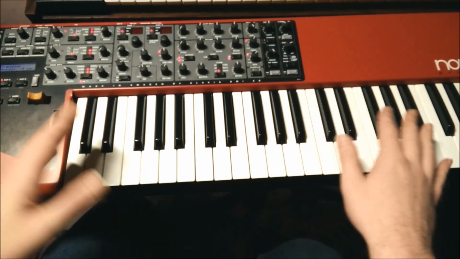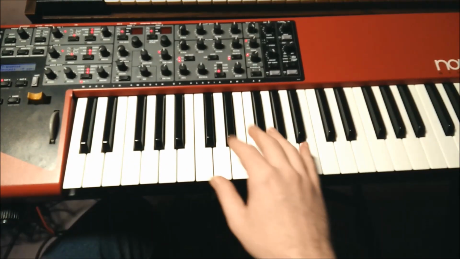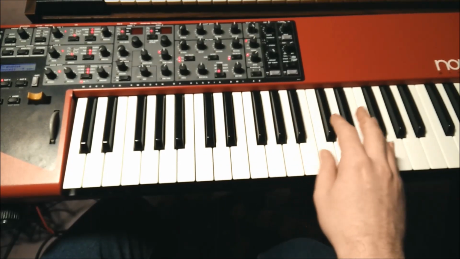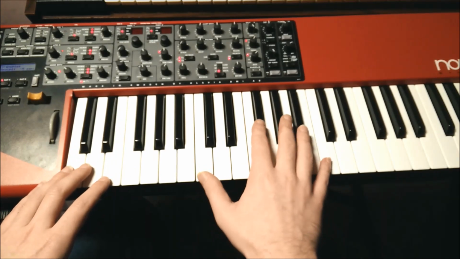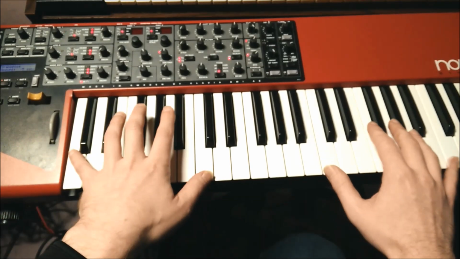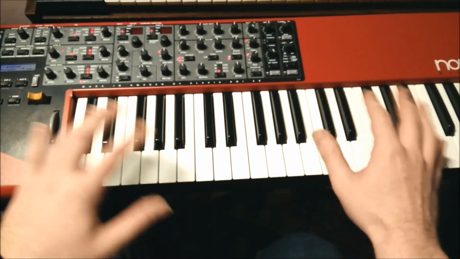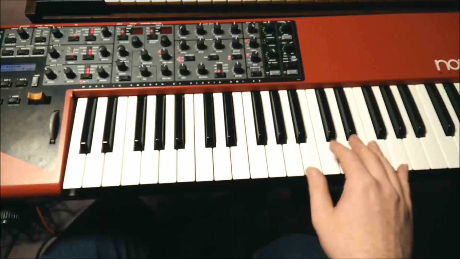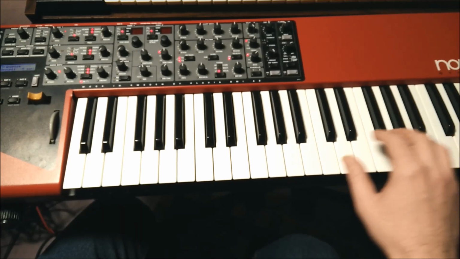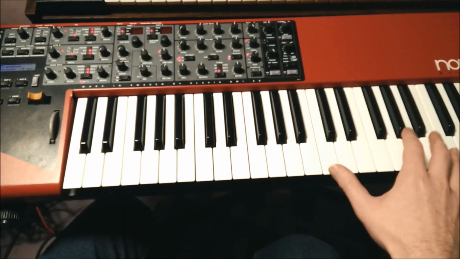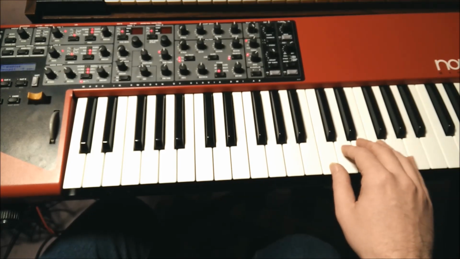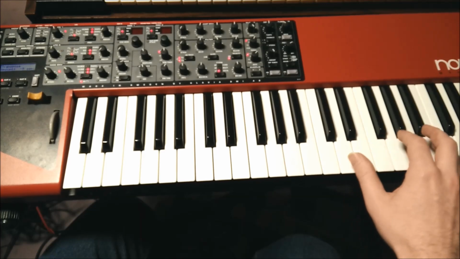So what is the keyboard? It looks like it has a lot of keys, but really there's only 12. And these repeat. So this is a C, this is a C, this is a C, this is a C. They're all the same note, just lower or higher pitch. So your basic scale has 7 notes, and the 8th note is the root note repeated. So you can count these 1, 2, 3, 4, 5, 6, 7, 8.